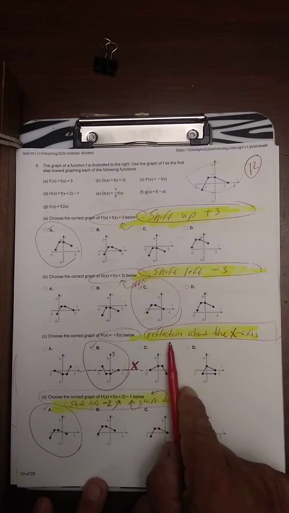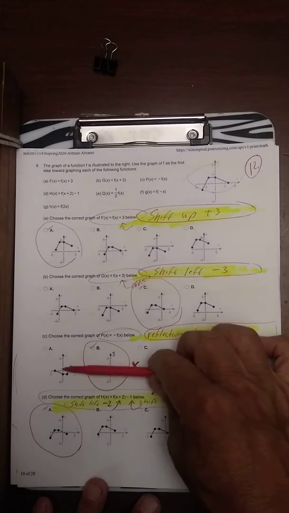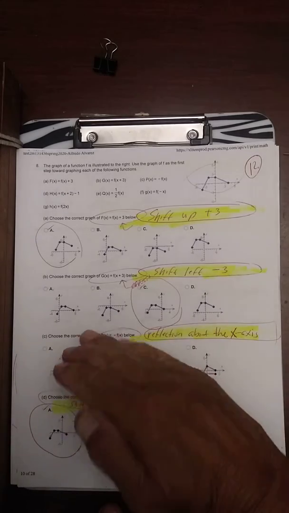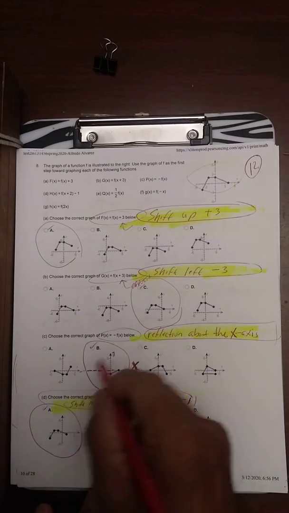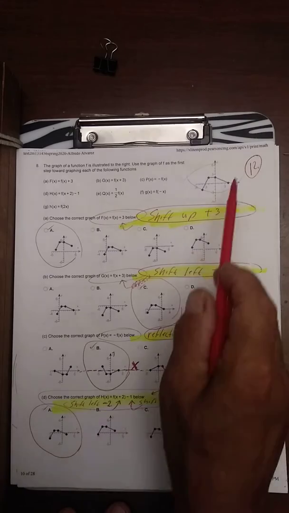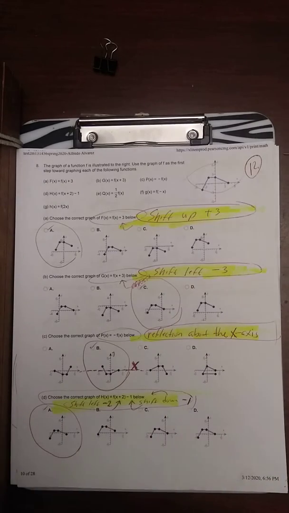Next one, negative f of x. What's it going to do? It's going to be a reflection about the x-axis right here. So it's going to be right there. Again, right there, the x-axis. There it is. Original, there it is. Two things going on here. F of x plus 2 minus 1. Shift left, negative 2. And shift down, negative 1. So it's going to go from there to there.